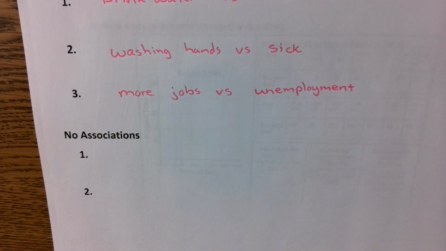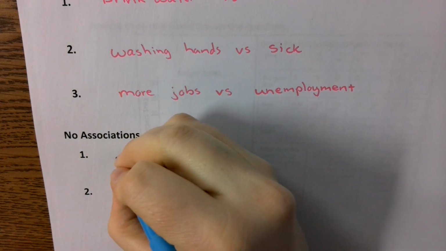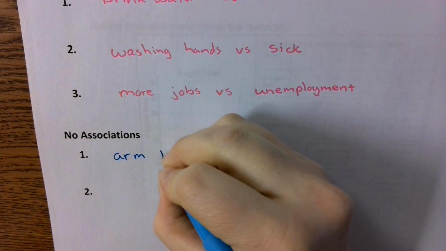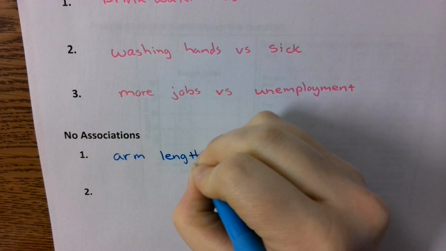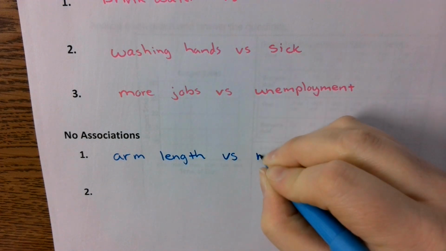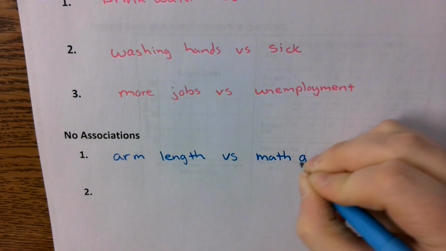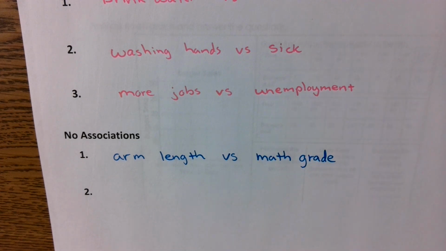Okay. All right, let's go on to no association. No association is things that, again, one has no relation to the other. So I could say something like my arm length versus my math grade. How long or short arms are has absolutely no effect on your ability to perform math.